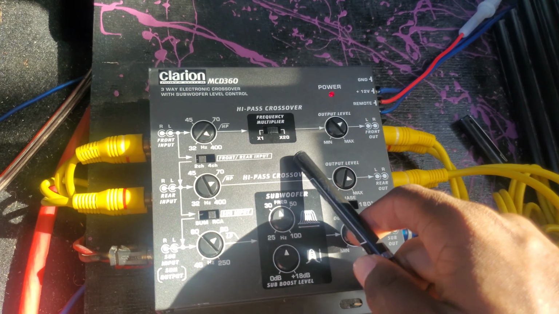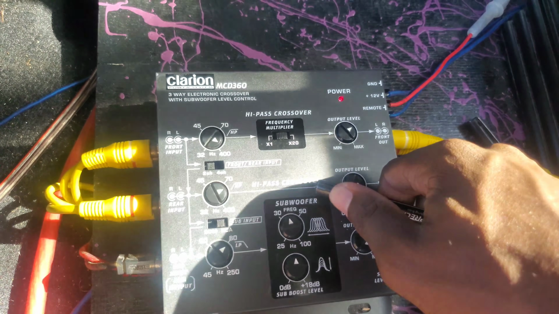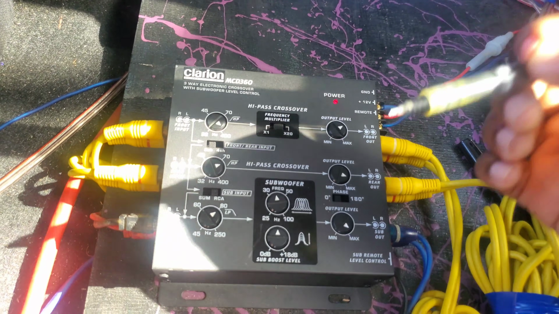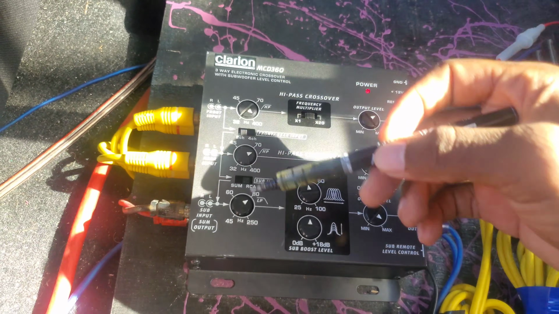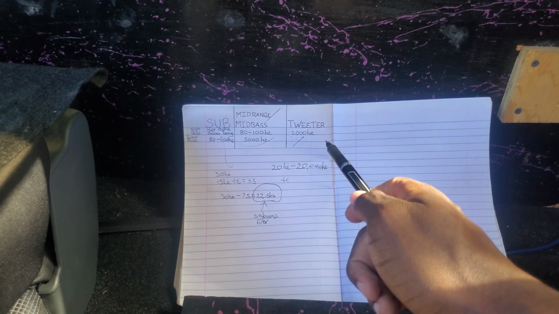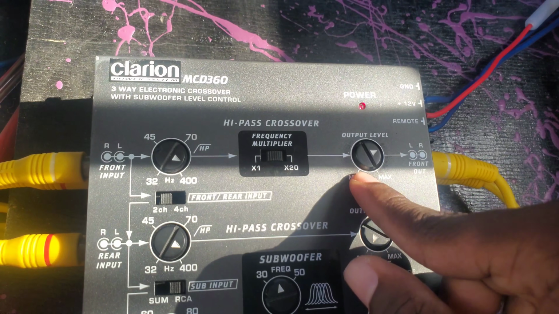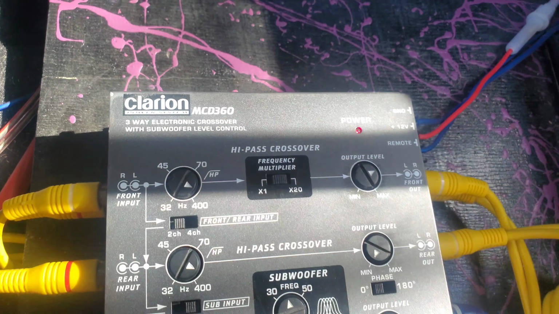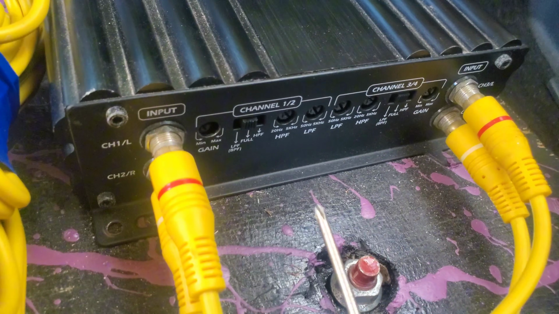My crossover does not have the low pass filter on it, but if your external DSP or crossover has a low pass filter on it, consider setting your low pass filter for your mid-range speakers and your tweeters. And for the output level for the tweeter channel, that all depends on where you set your amplifier gain.